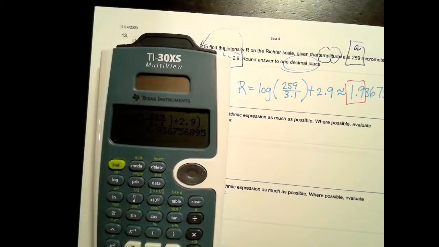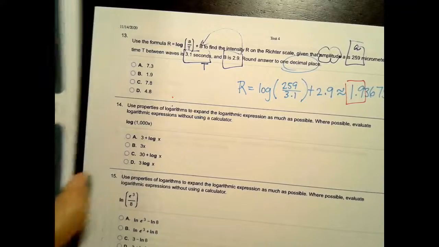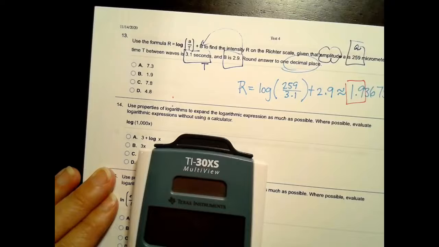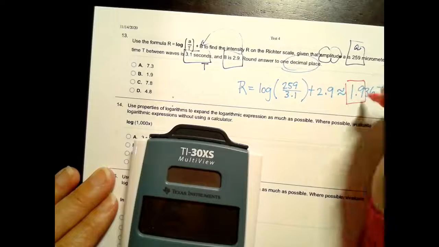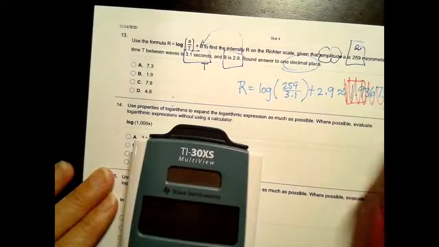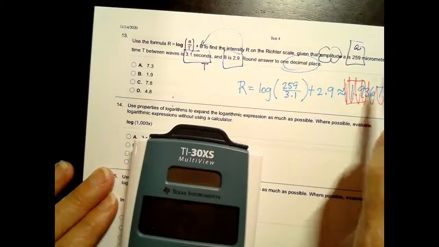And so, excuse me, so my answer for number 13, let's see, did I type something wrong in there? Let me try that one more time. Did I get all my stuff? 2.59. Oh, I see what I did wrong. I was not supposed to put that all in parentheses. Let's try that one more time. Like, that's not right. So that's bad. Notice that 1.9 was one of the answer choices, but that's not the answer.